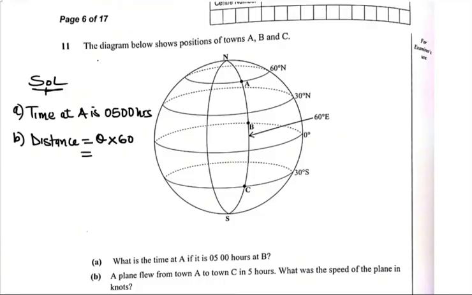This is because town A is positioned on 60 degrees north and town C is positioned on 30 degrees south. So they are on different hemispheres. So we add the two readings on the latitudes. So this is going to be 90 degrees.